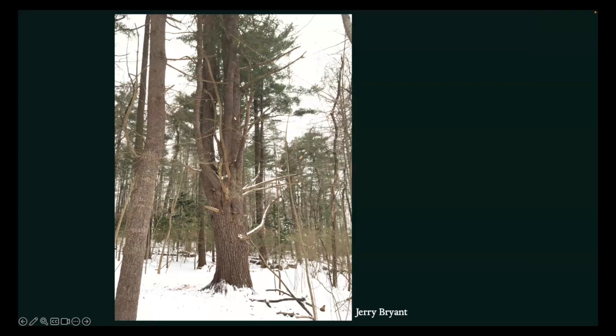Tom, Jerry again. This is in our neighborhood here in Amherst at the Larch Hill Conservation Area, and this particular pine, there's a corner of the forested section of the conservation area. There are several very large white pines. This is probably 4 feet in diameter, about 2 or 3 feet above ground. So that would be what, a couple hundred years old?